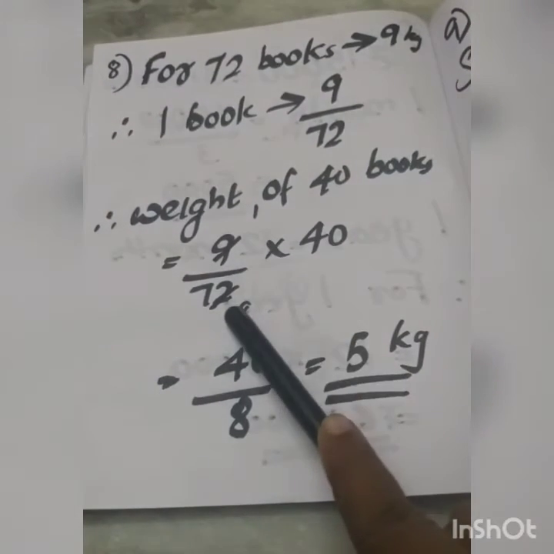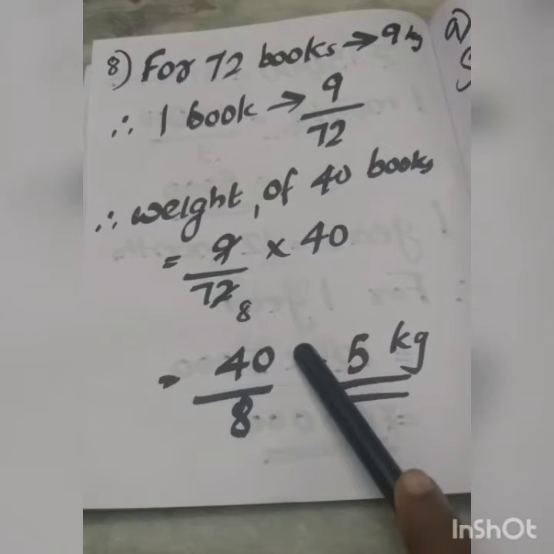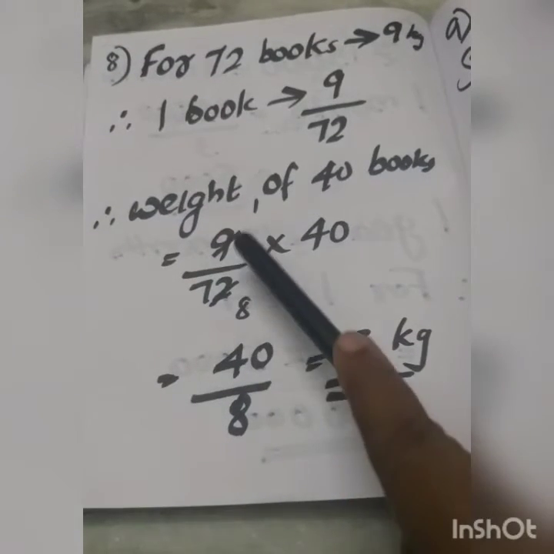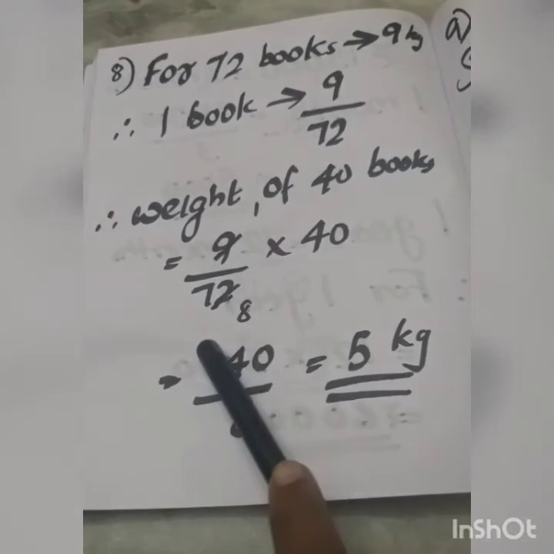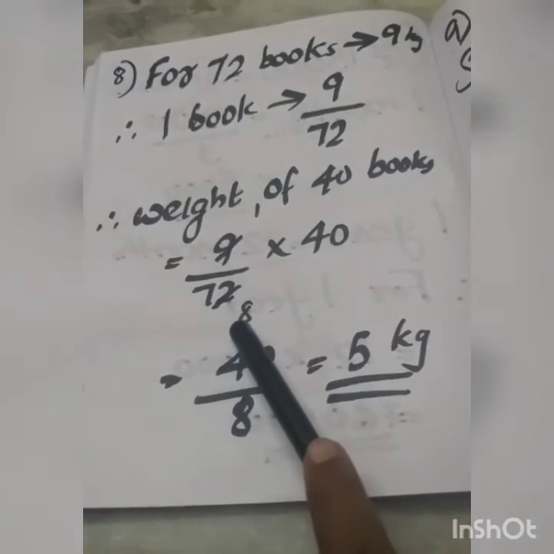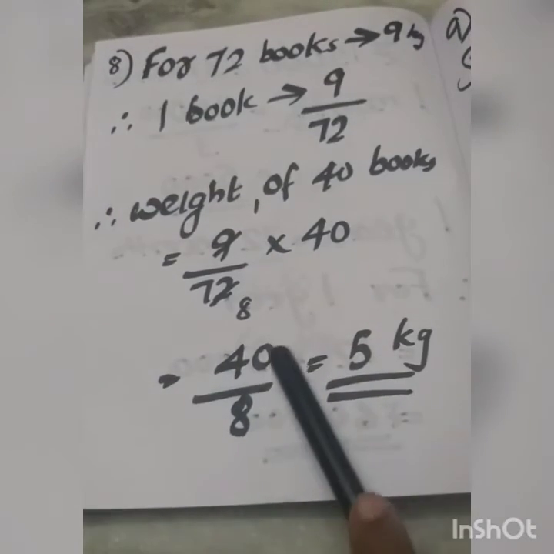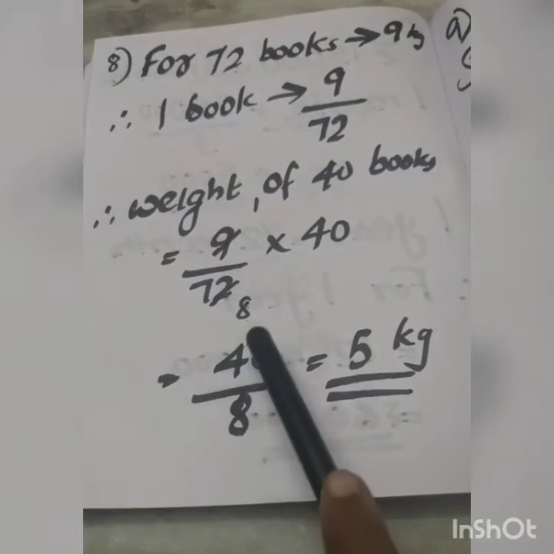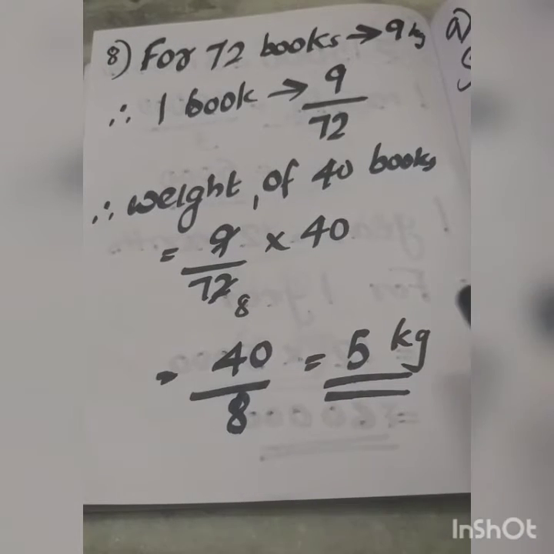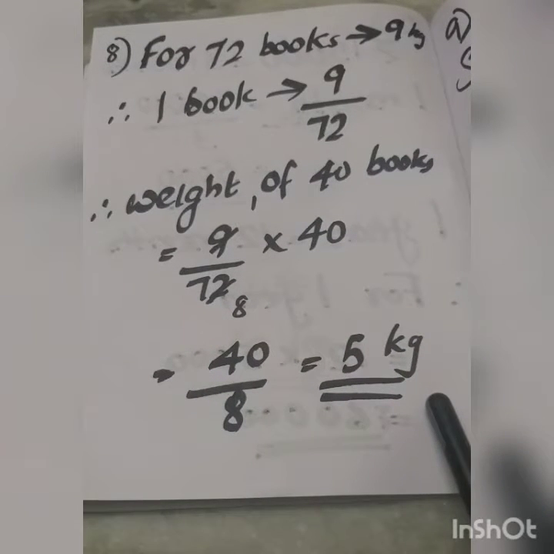So 9 by 72, when solving, 9 and 72 have a common factor. That means 9 into 1 is 9, 9 into 8 is 72. So I am cancelling. I am getting here 1, here 8. So what is remaining? 1 into 40 is 40. Denominator 8. Now 40 by 8 is 5. So what is the weight of 40 books? 5 kg. Clear?